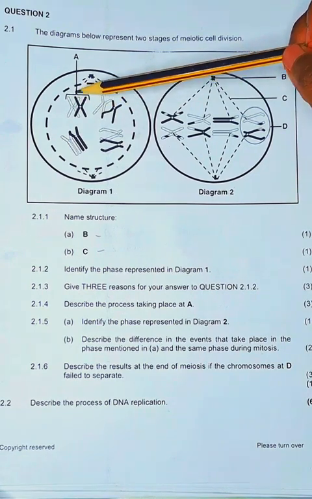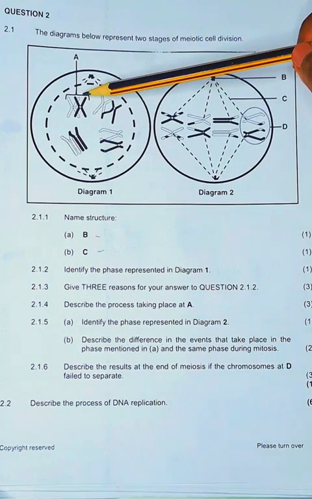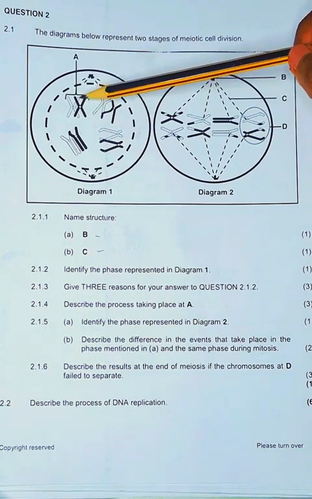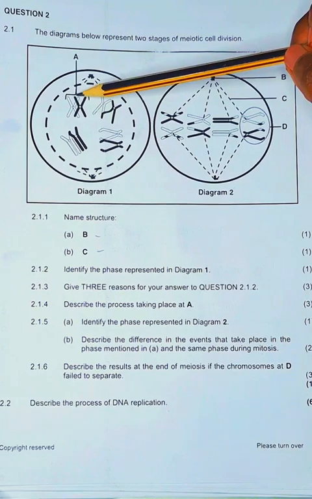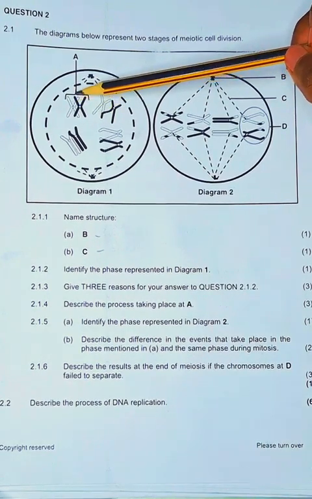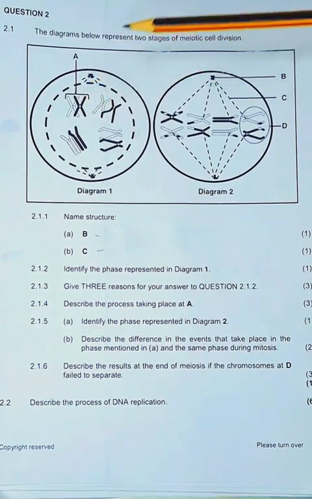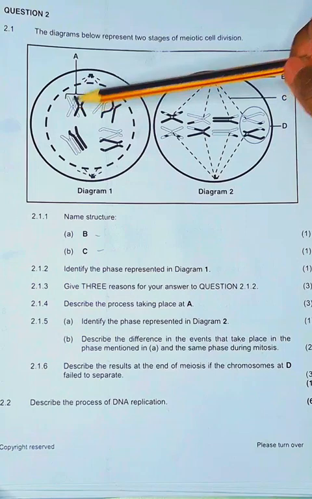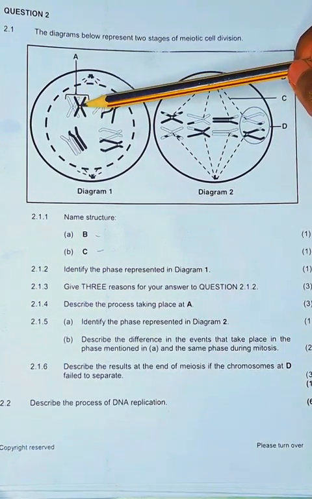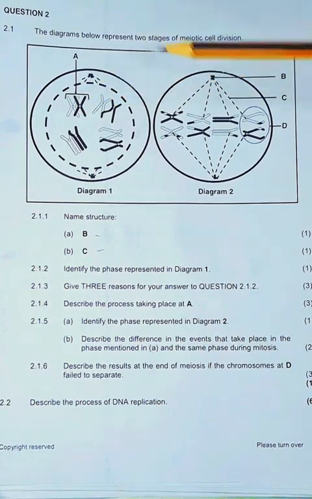Now, when crossing over occurs, it is going to form genetic variation within the individuals of the same species, because these homologous chromosomes, they are exchanging genetic materials. Remember that one of these chromosomes is from the paternal side and the other one is from the maternal side.